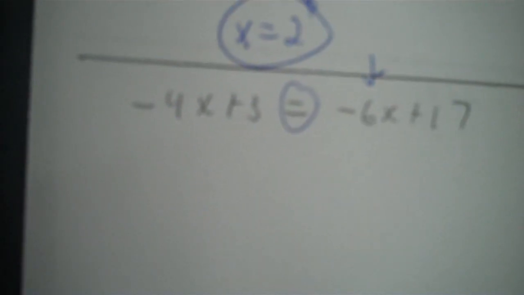Okay, next problem. Negative 4x plus 3 equals negative 6x plus 17. Like terms of x, because there's two x's and they're on opposite sides. So opposite sides, put an arrow on the smaller one. If you have two negatives, the bigger the negative, the less it is.